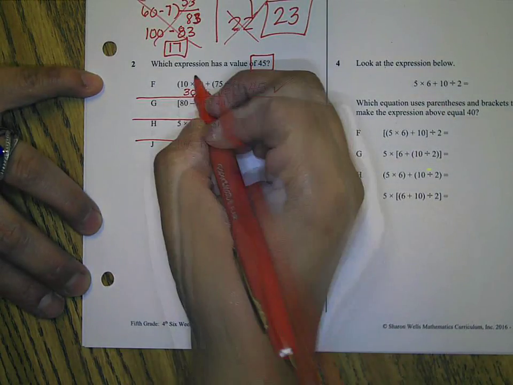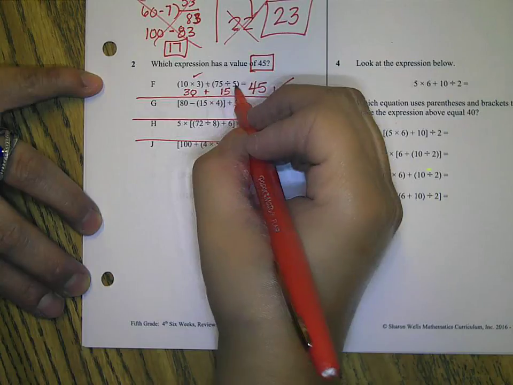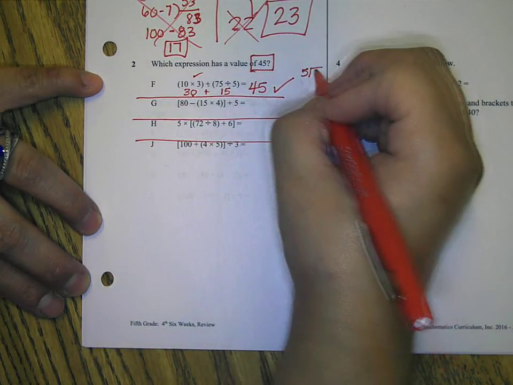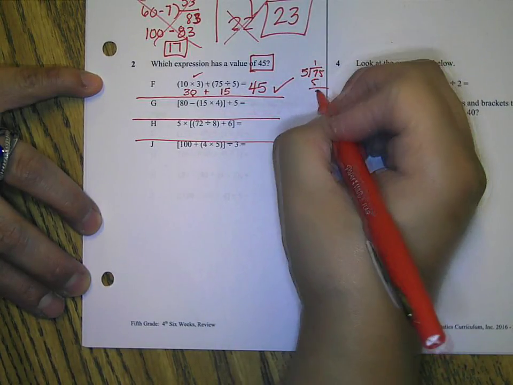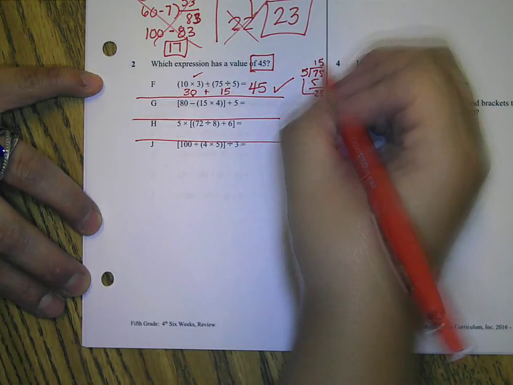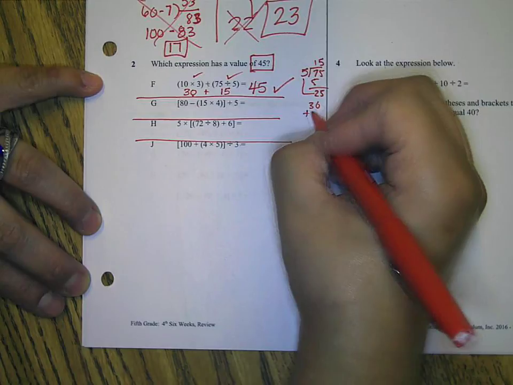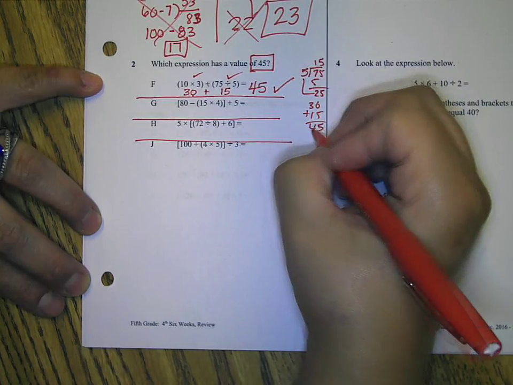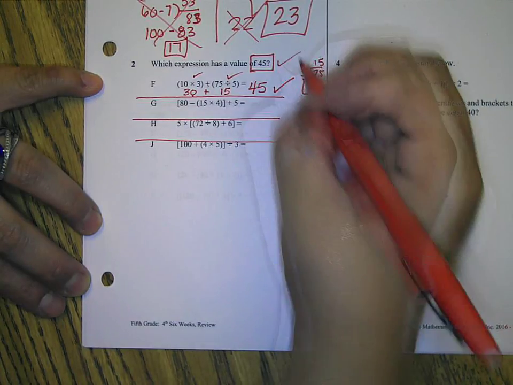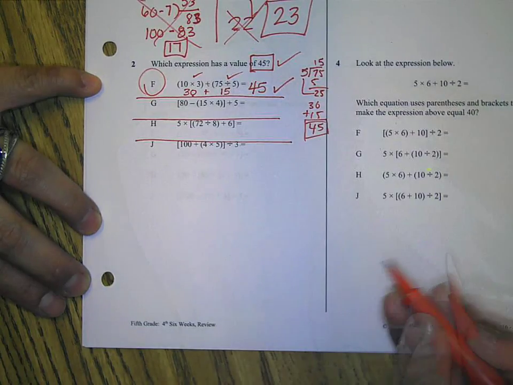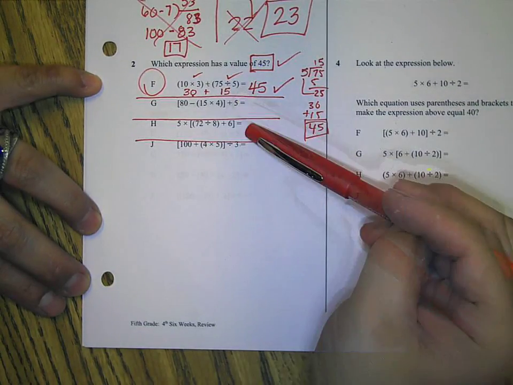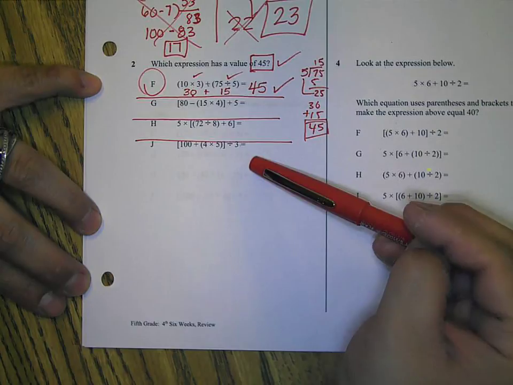If you're confident in your answer, because here's what I'm going to do again. 10 times 3 is 30. Yes. Plus 75 divided by 5. Well, let me just double check. 15. Yes. 30 plus 15 is 45. Yes, yes. I'm just going to pick my F. I'm not going to solve G, H, and J. And let me tell you why.